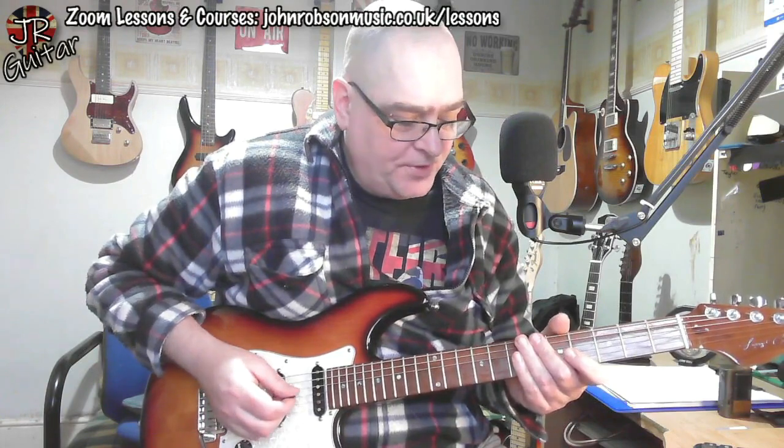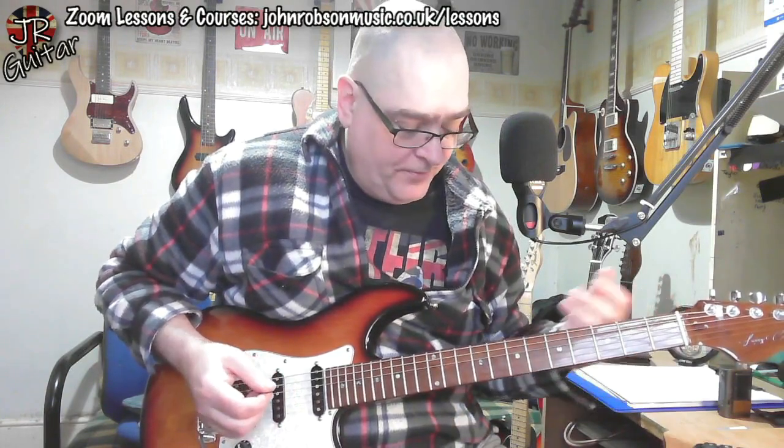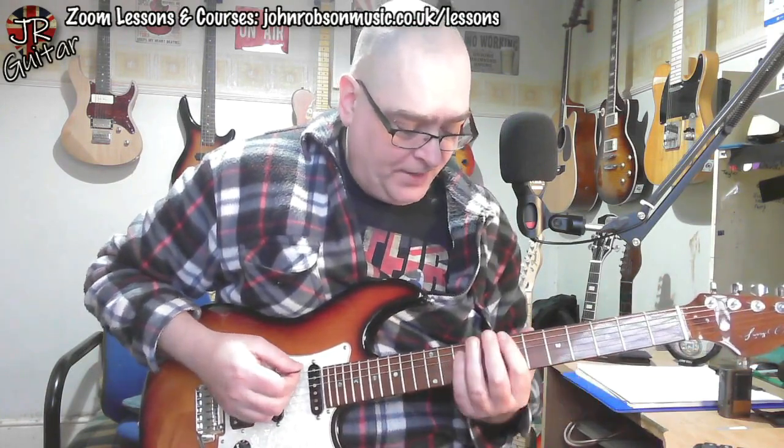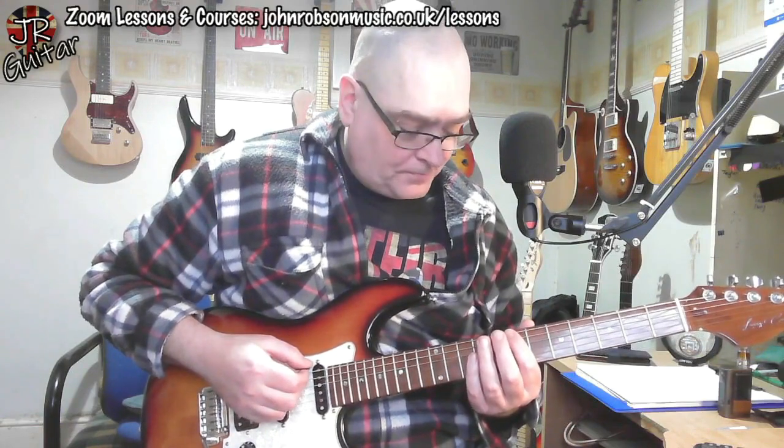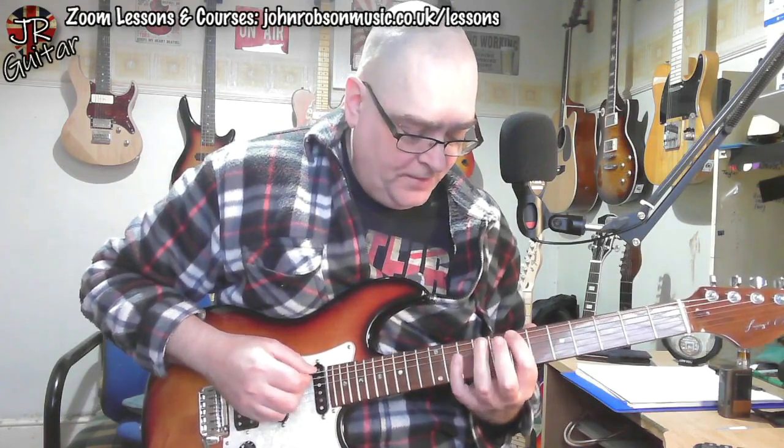So, given that D major or B natural minor is the scale or the key which underpins most of this, that is what we've got going on in the solo. Two main patterns feature largely in the solo. We've got this one here.